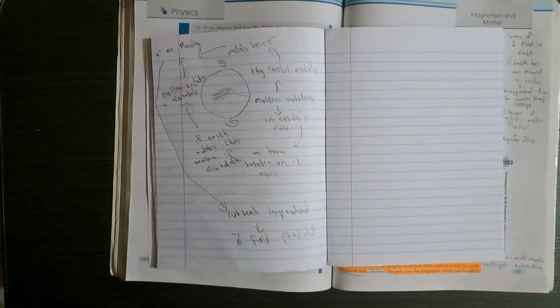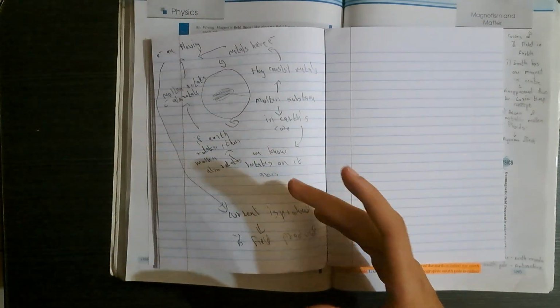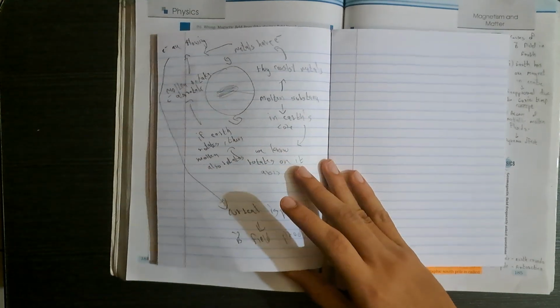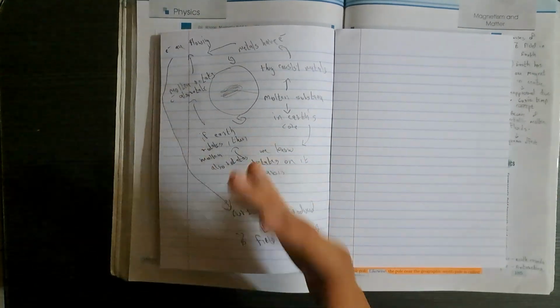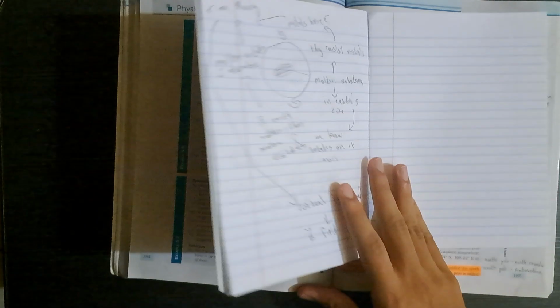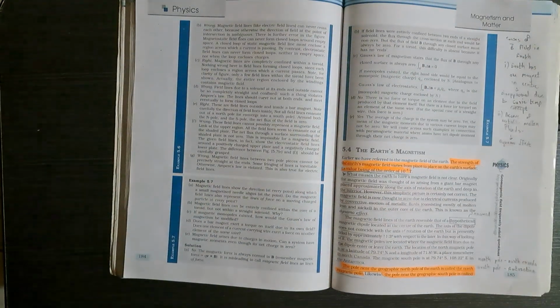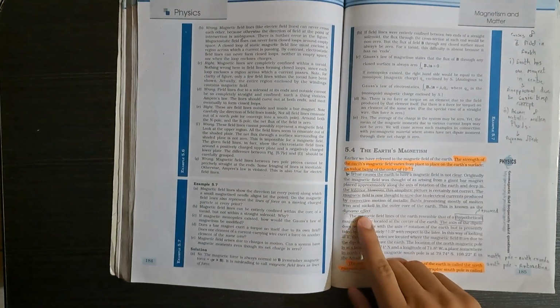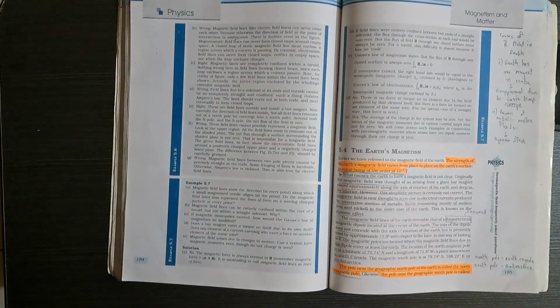Means the magnetic field is produced. So hypothetically, scientists believe this theory. We still don't know if this theory is correct, but this is what they actually believe. This is basically called the dynamo effect. You can read this and then you will understand it.